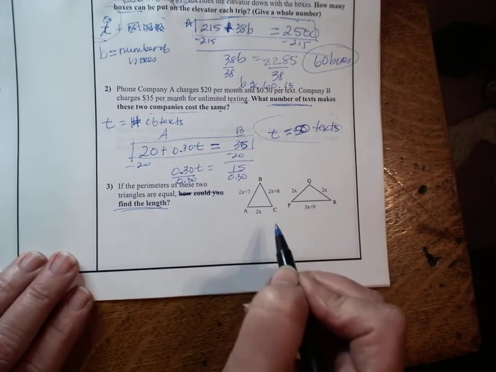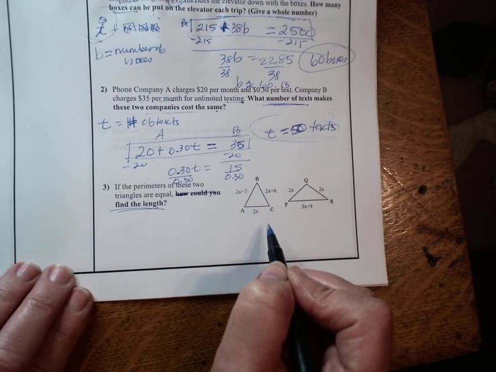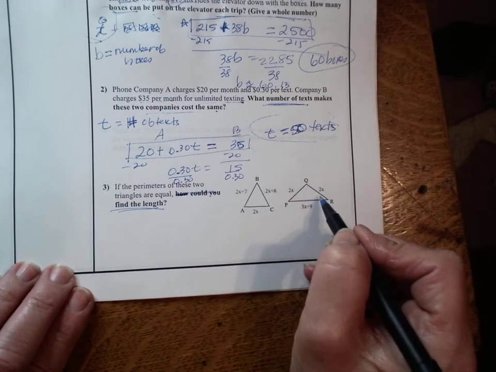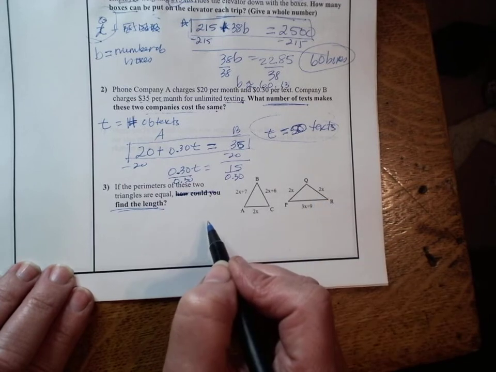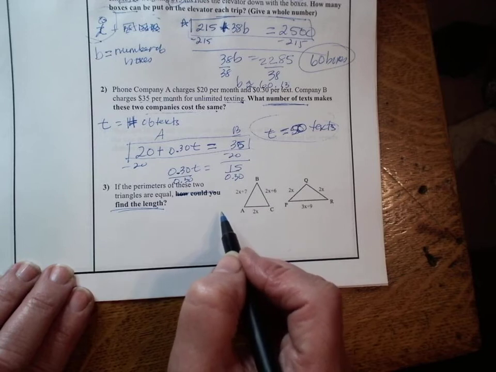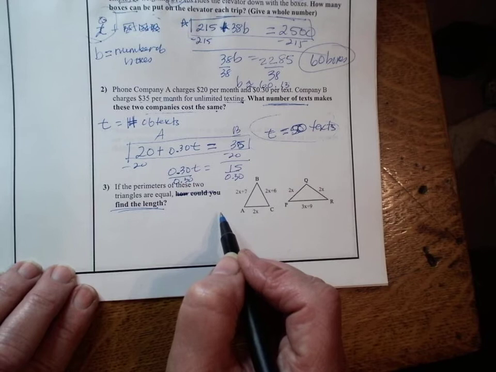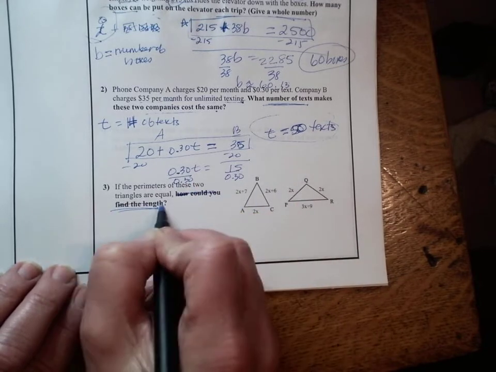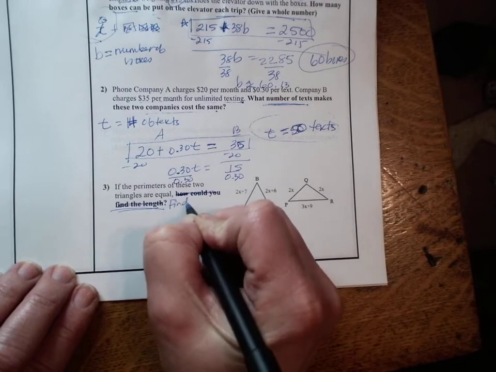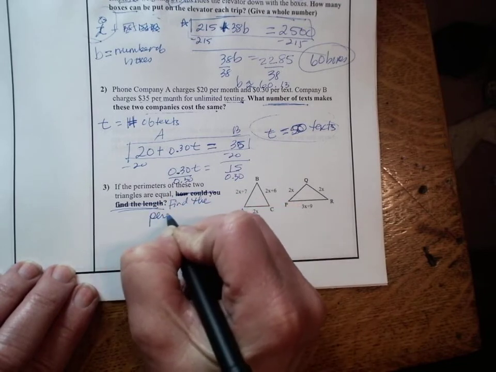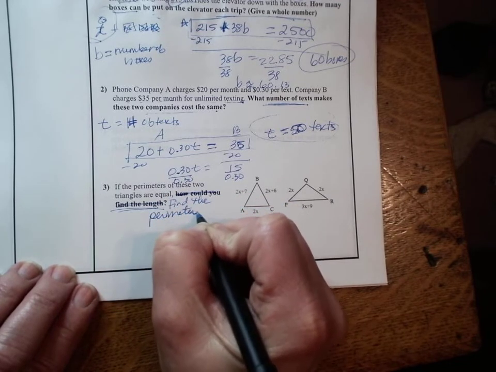So I want you to actually find the length here. If the perimeters of these two triangles are equal, how can you find the length? I really don't even like that question. Actually, it'd be great if we can just find the perimeter. Let's change that. We're going to change that question.